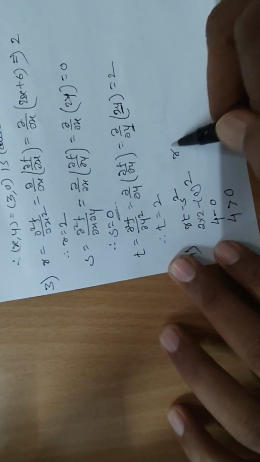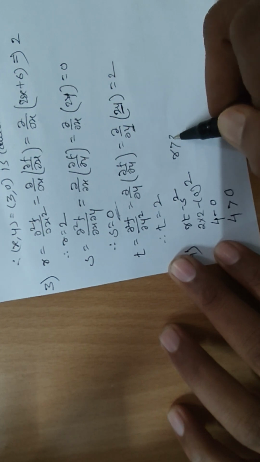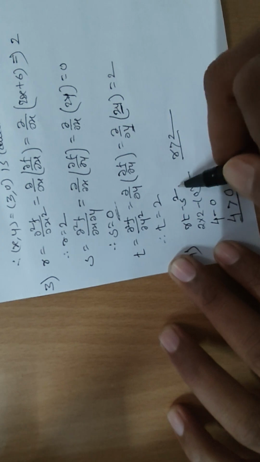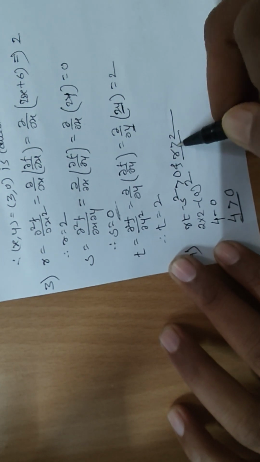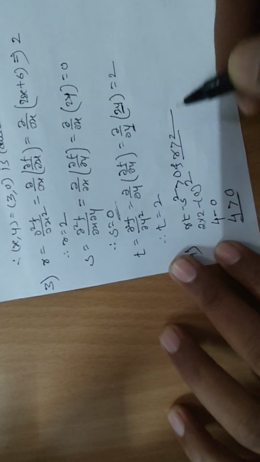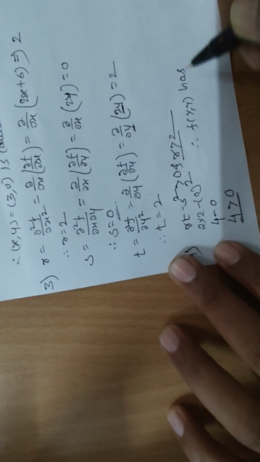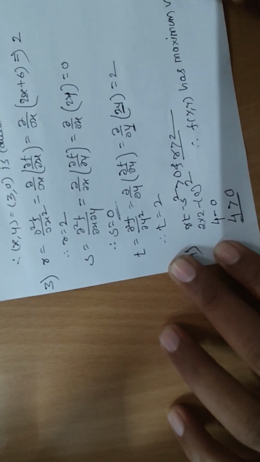And r is also greater than 0. Okay, these are very important things. r into t minus s square is greater than 0, and r is also greater than 0. Therefore f of x comma y has a maximum value.